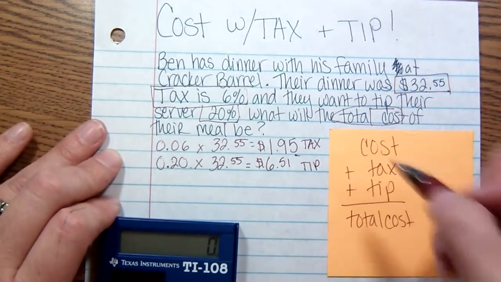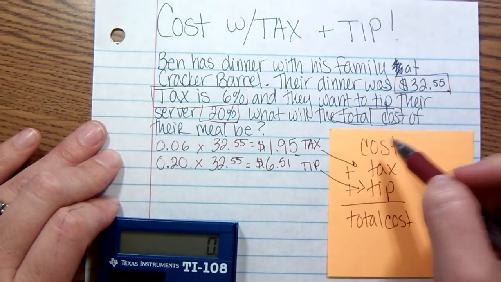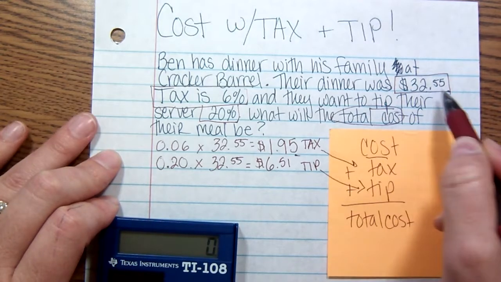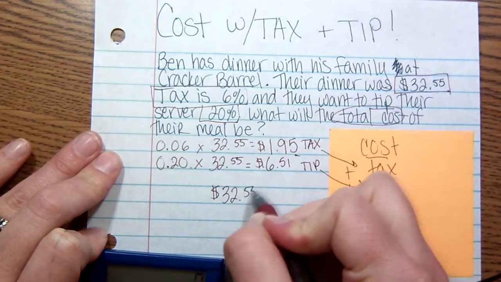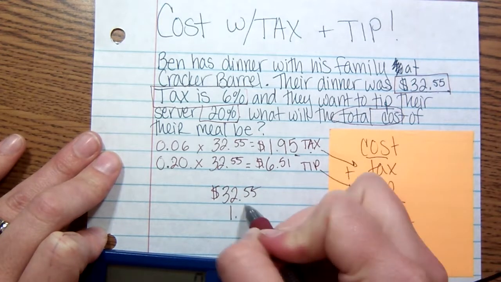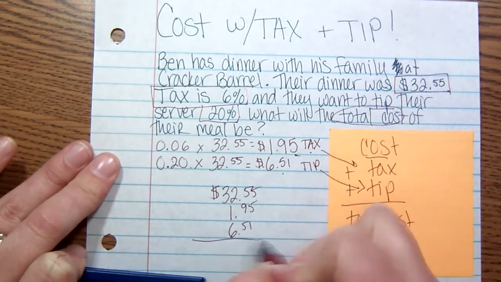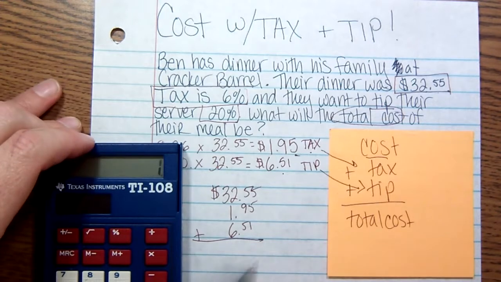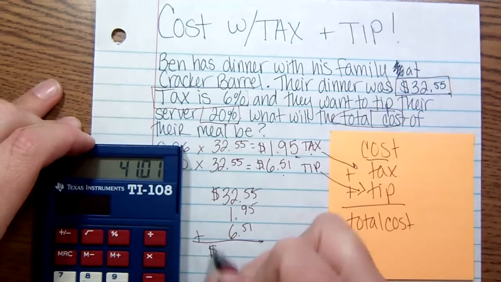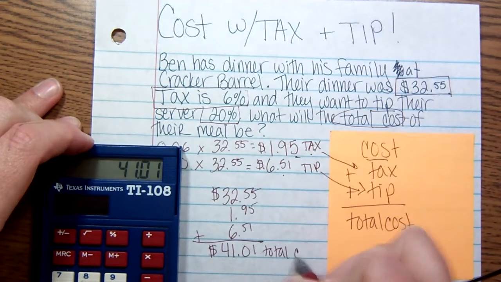Finally, now that we have the tax and the tip, we're going to add them to the original cost to get our total. So it's $32.55 plus our tax, because we're paying that to the government, plus our tip, because we're paying that to our waiter. And we're going to add these all together. So I have 32.55. I don't want to make an error here. $1.95 and $6.51. All together, it's going to be $41.01 is their total cost.